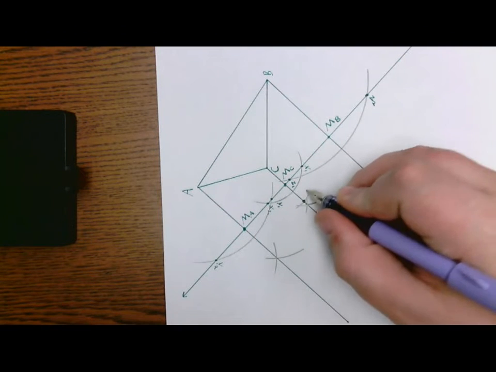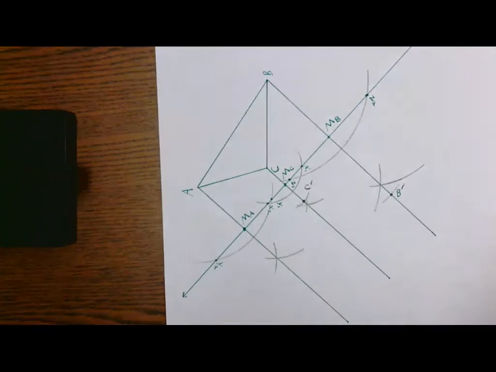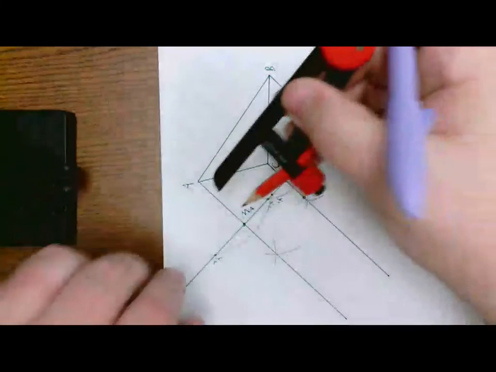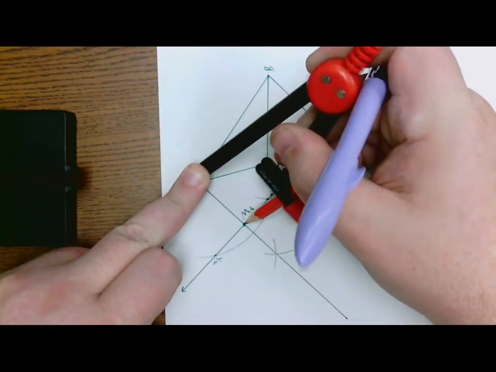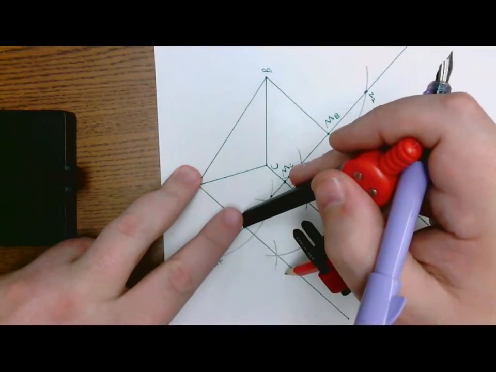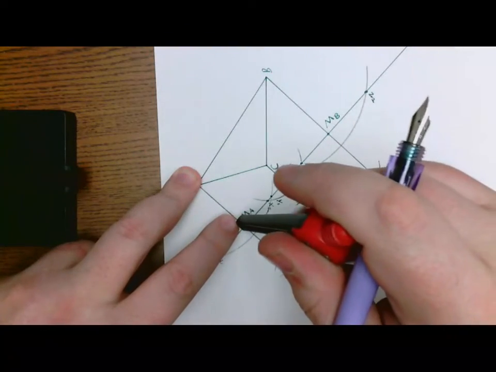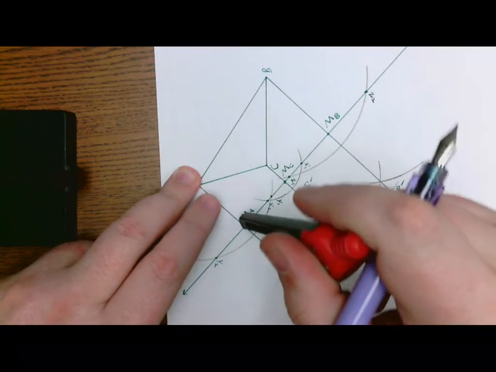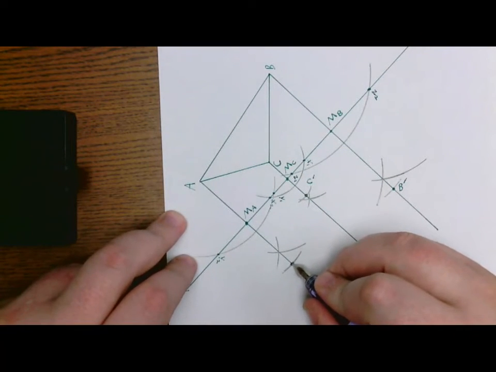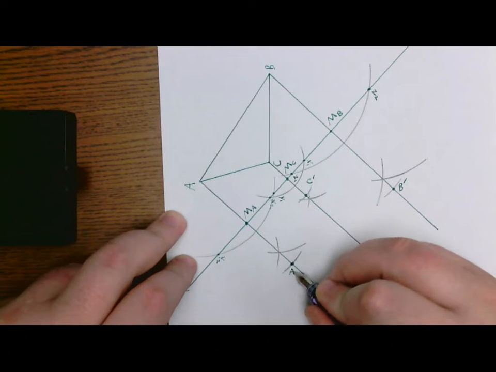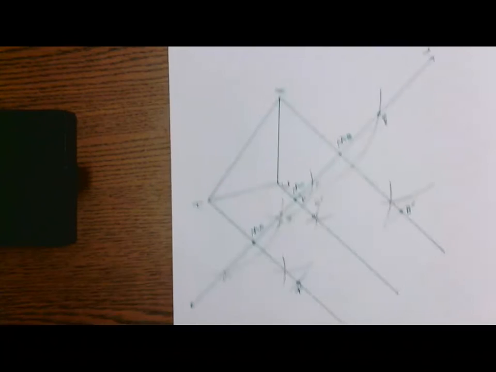But I'm going to go ahead and label that C prime, and now we just need to do this with A. And over here we have the intersection, and that is A prime.